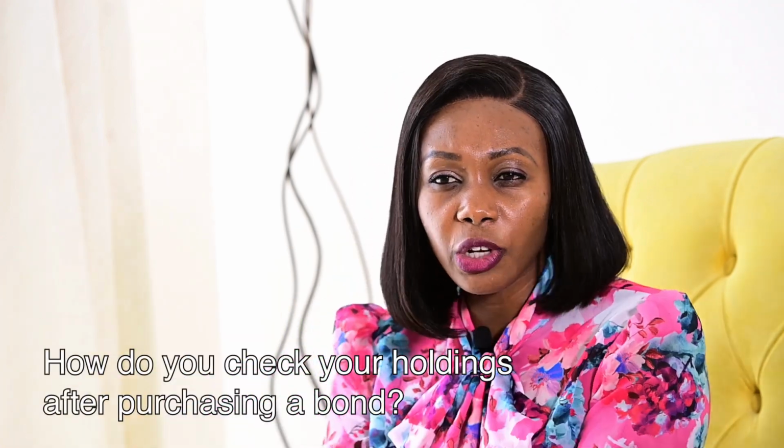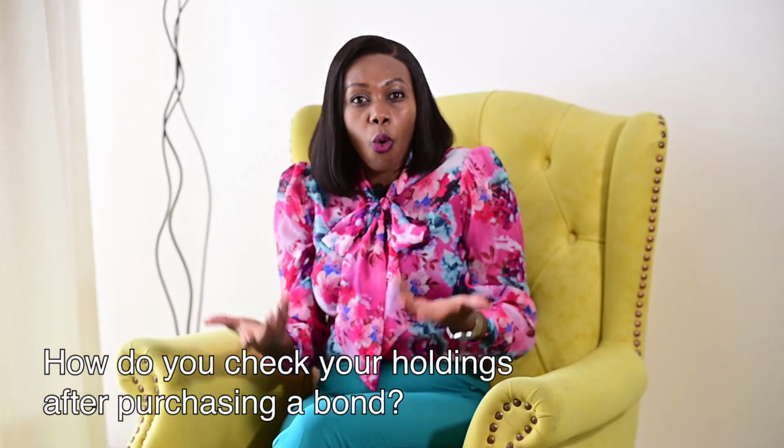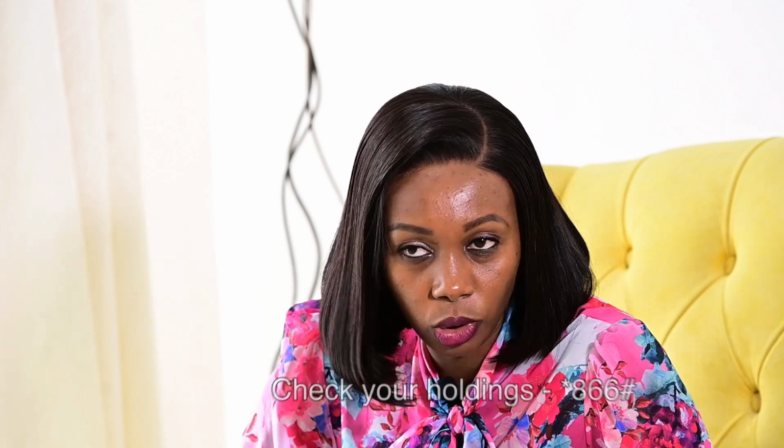every 6 months. Remember, the coupon is paid every 6 months, so it will just be directly credited to your bank account. Now, how do you check your holdings once you've purchased the bond and you've paid for it? How do you know that you actually got the bond? You actually own the bond now. Unfortunately, as of now, CBK doesn't send you any SMS saying that, yes, we've received the money and we've sent you the bond. No. So what you do, you check your holdings.